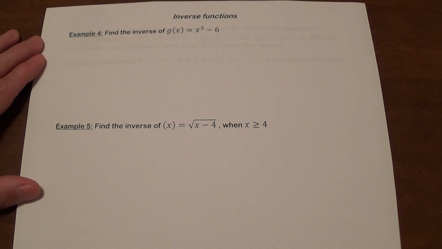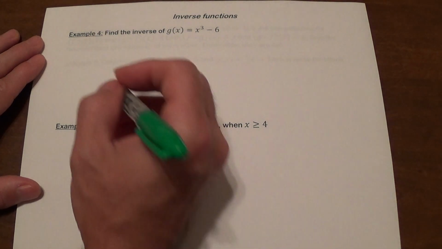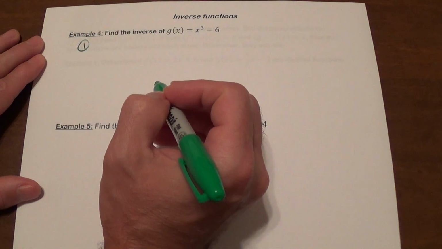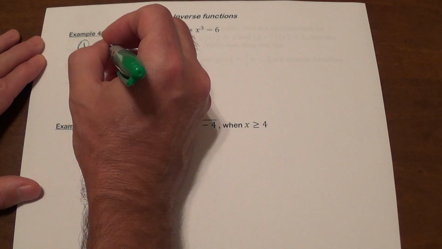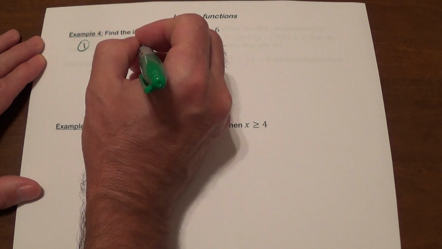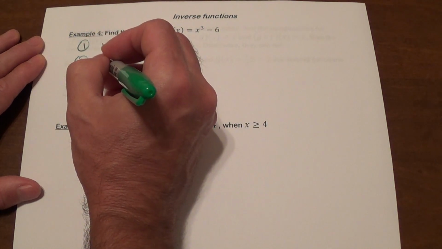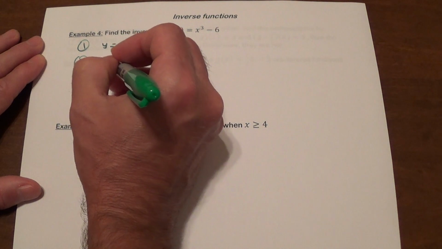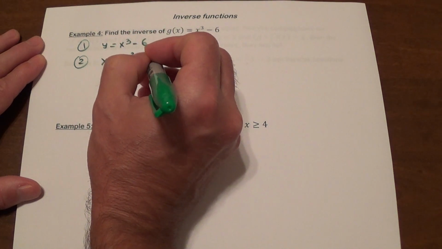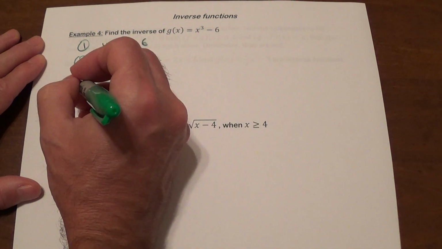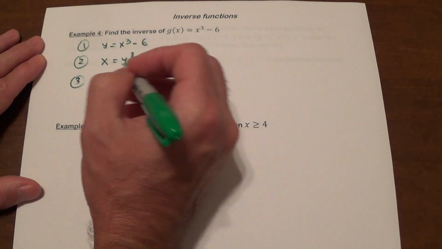The inverse of g of x equals x cubed minus 6. So the first step will be y equals x cubed minus 6. Step 2 will be switching them, so x equals y cubed minus 6. Step 3 will be solving that.